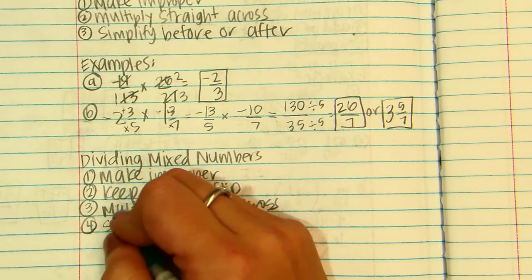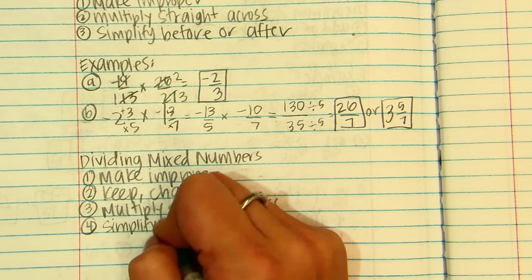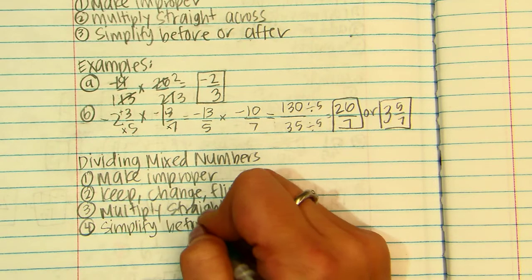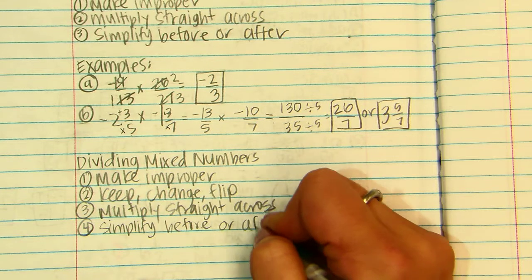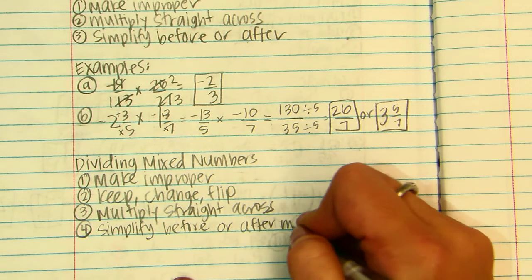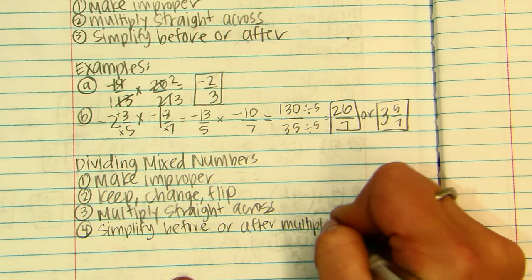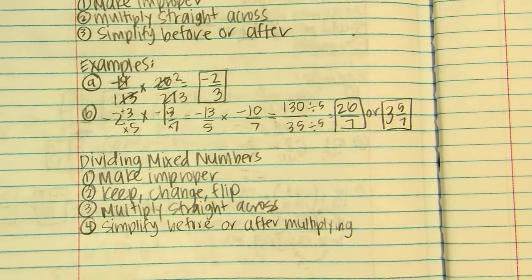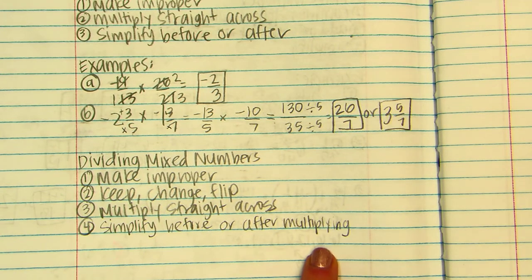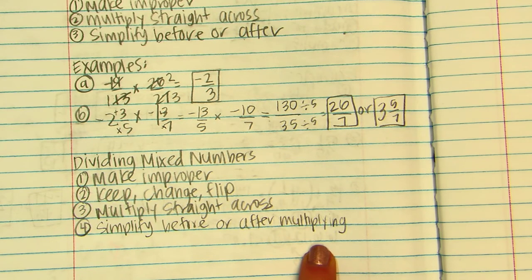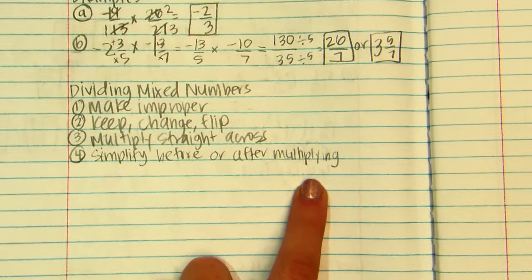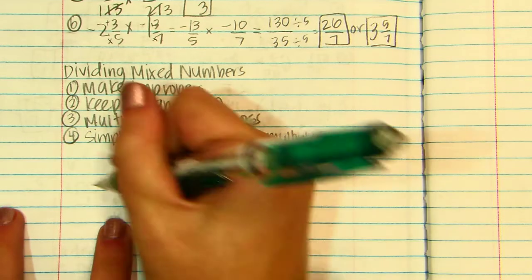And again, we can simplify before or after we are multiplying. Simplify before or after multiplying. So the key here is you have to make it into a multiplication problem before we can cross reduce or cross cancel, but then we can do that before we multiply if we want to. So let's do a couple examples.